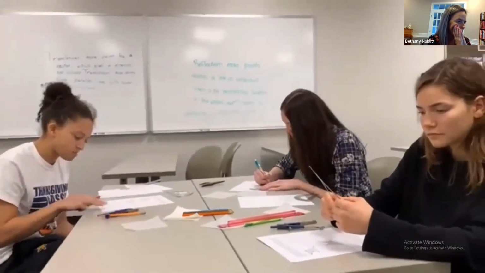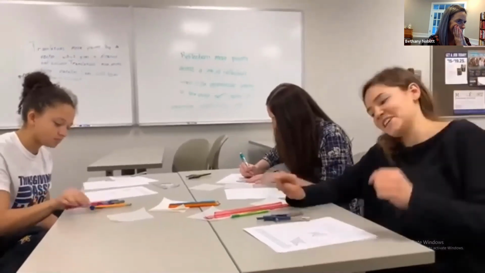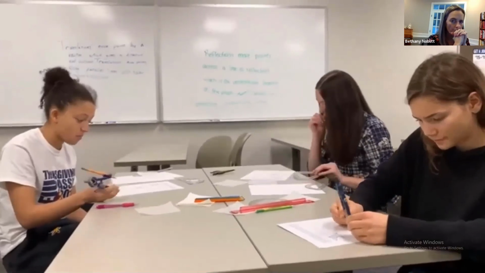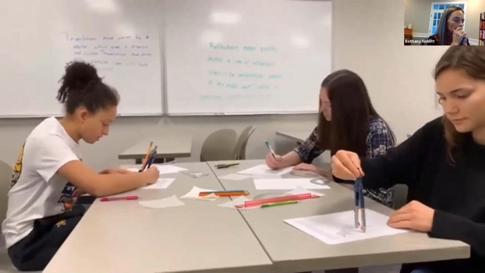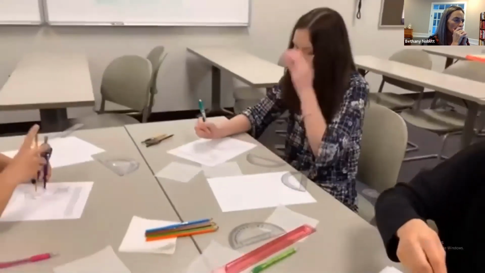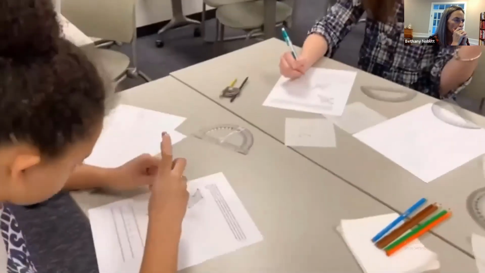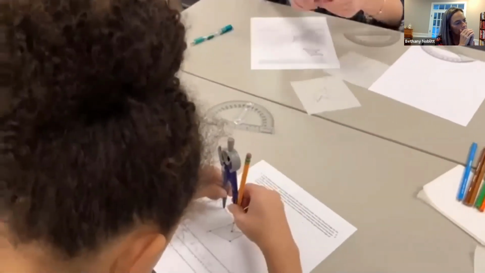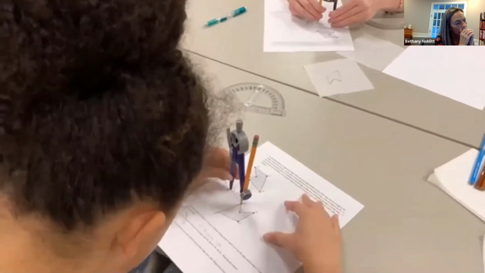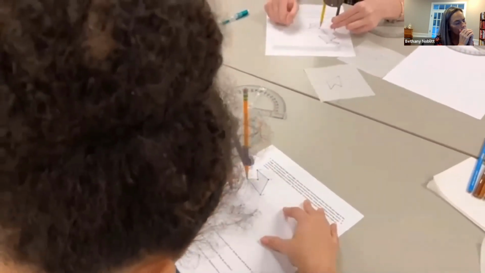Yeah. For everyone. Now what I want you to do is construct some circles. So the first circle I want you to construct will be centered at P, and I want it to have a radius of PA. Centered at P and have a radius of PA. Yeah, so if you could construct that.